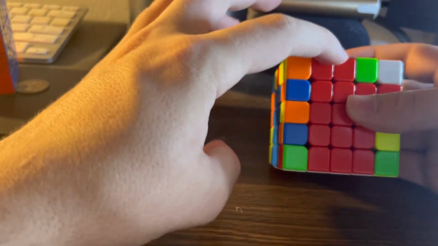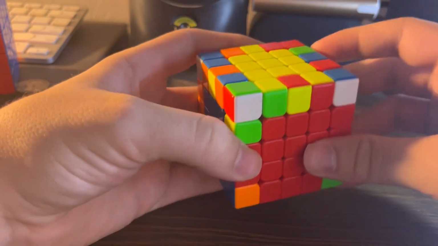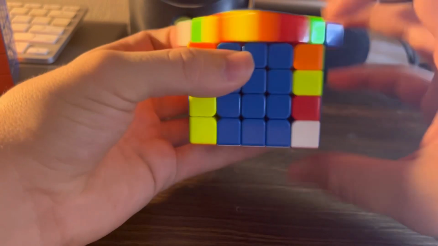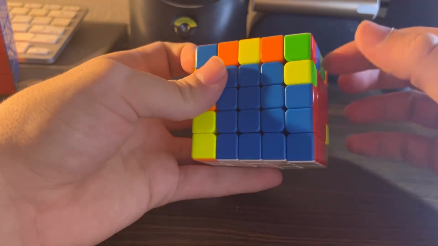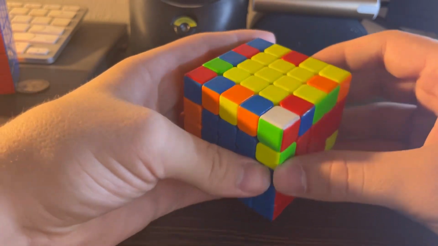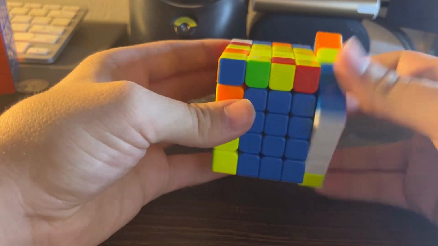So I see that there's a red and blue piece, so that's gonna go right here. So we're just gonna put it right there. And if you know CFOP, you'll know how to do this. I recommend you learn CFOP before you move on to a 5x5, but that's just my personal preference. So next we need to put this piece right here. So we're gonna do it like this.